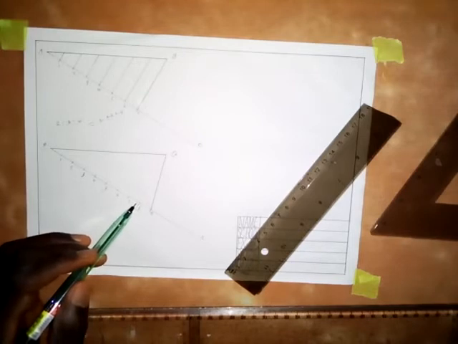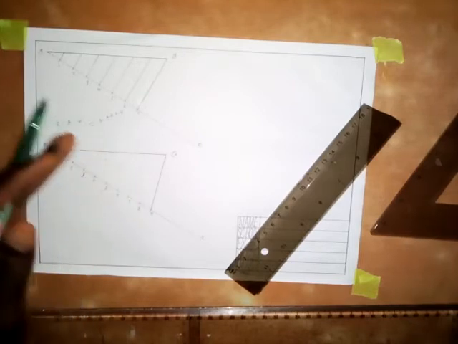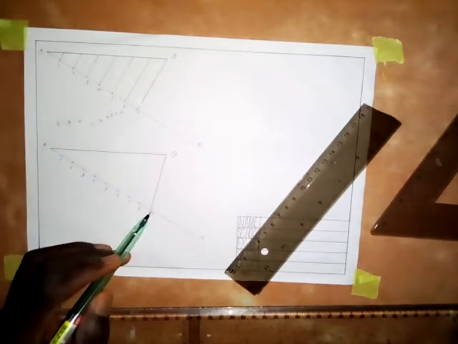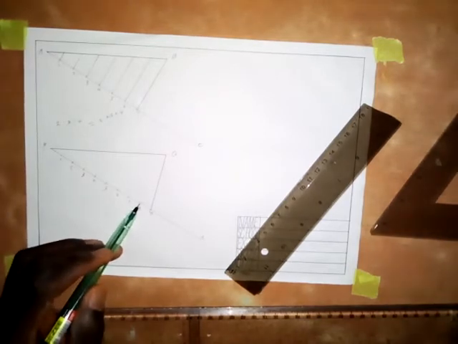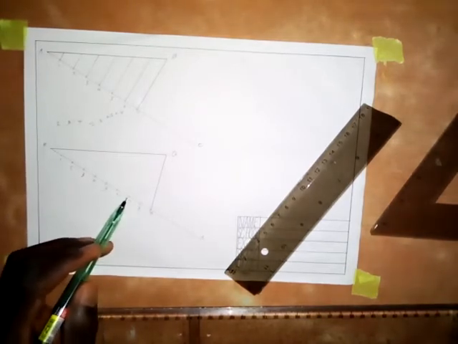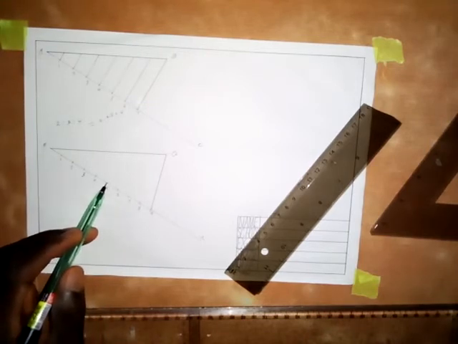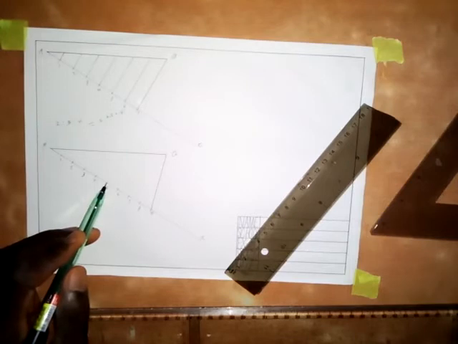So what you need to do now is that from this last division, from here, you count 4 points up here. You are not starting from here. You start from 8 here. Count 1, 2, 3, 4. So it ends on the 5th one.